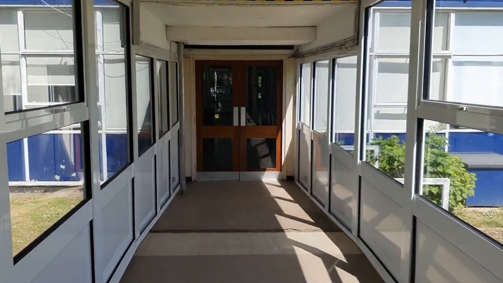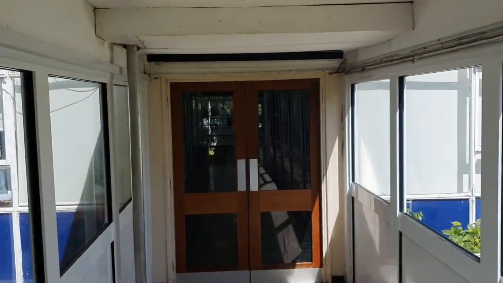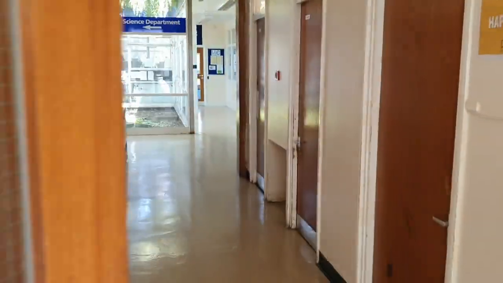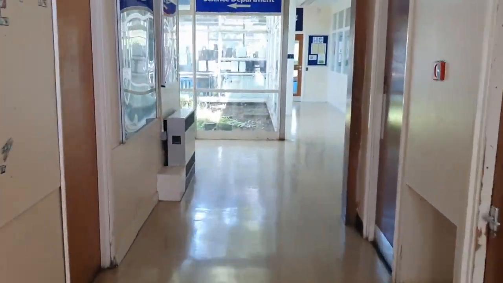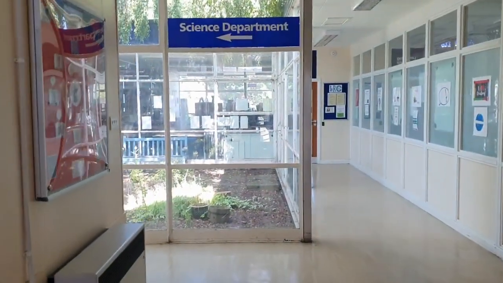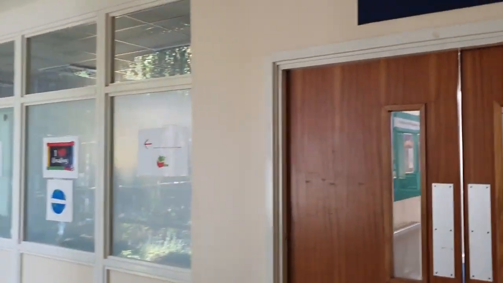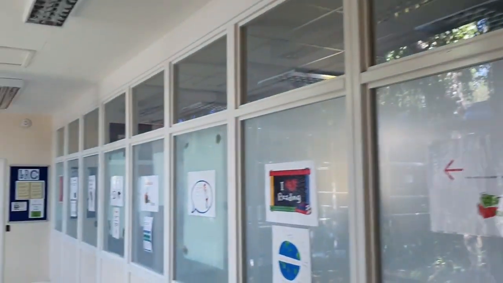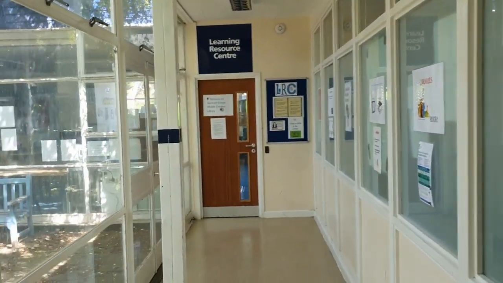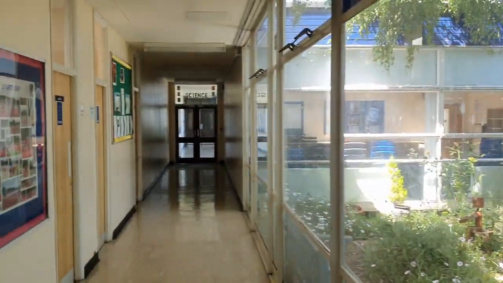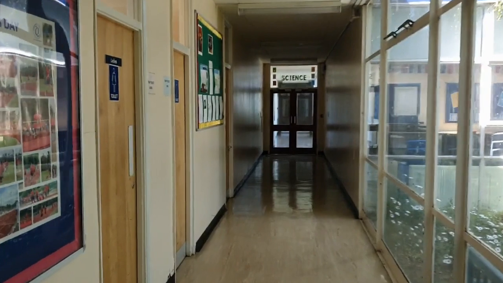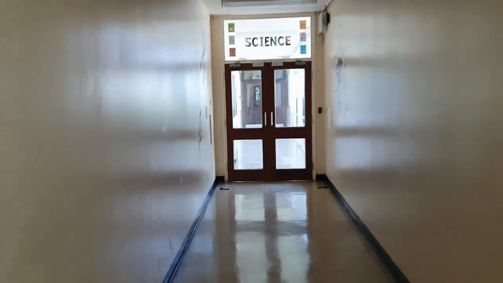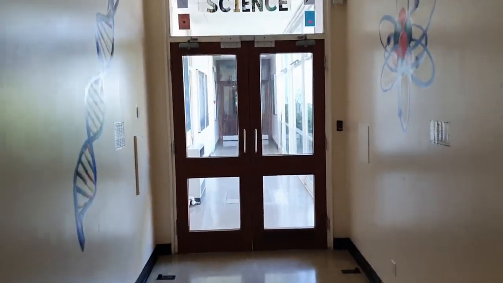So through our little link corridor, you can see where you can't. On the right hand side is our car park, on the left hand side leads through to more bits of school. So big sign there telling us where the science department is. This is music to our right, our learning resource centre library straight ahead of us, and science is where we're headed. So walking down to science, there are 6 science labs down here, similar but each one's slightly different.